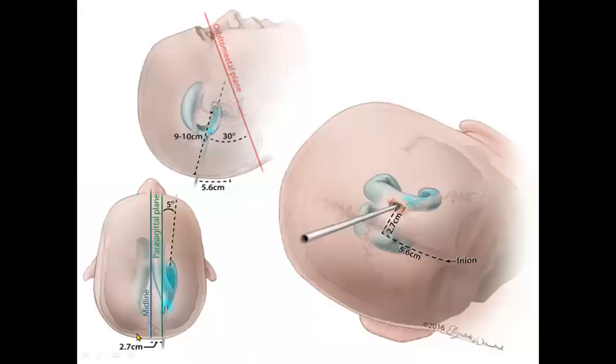As we see here, here is the inion, and the point is 5.6 centimeters above the inion and 2.7 centimeters from the midline. Our direction will be 5 degrees from the midline and 30 degrees inferiorly from the orbitomeatal plane, so our tip will be in the temporal horn.